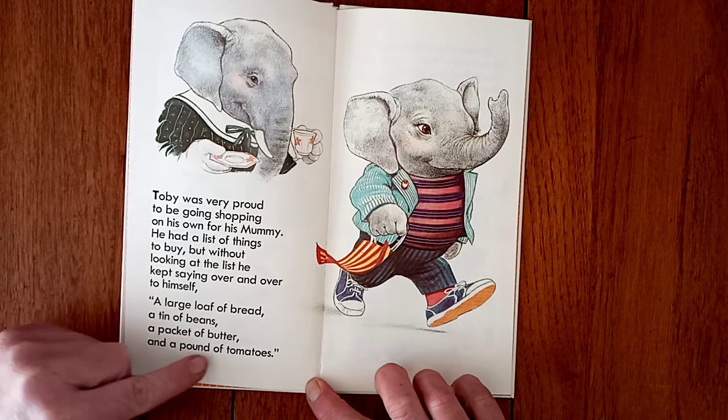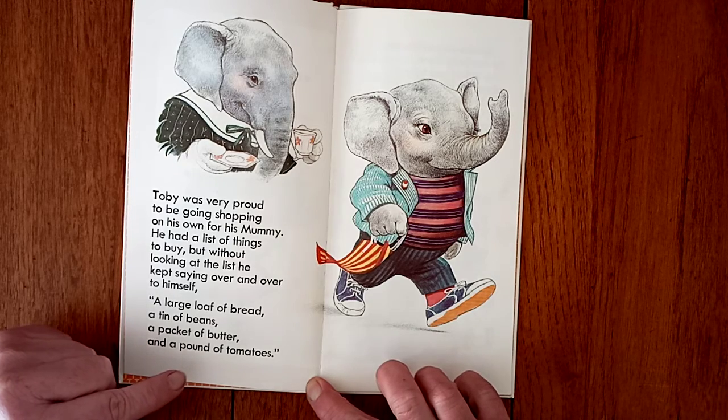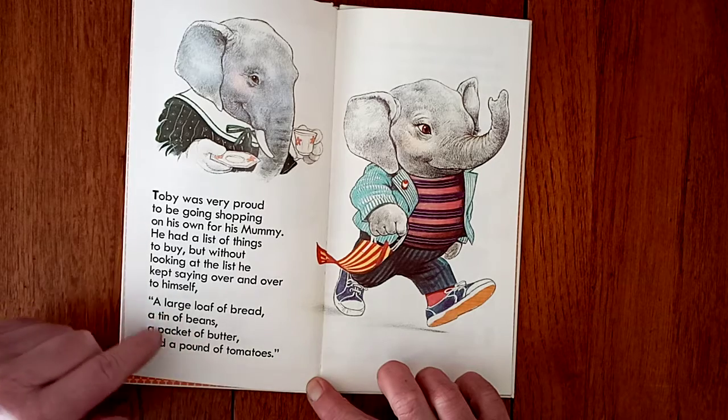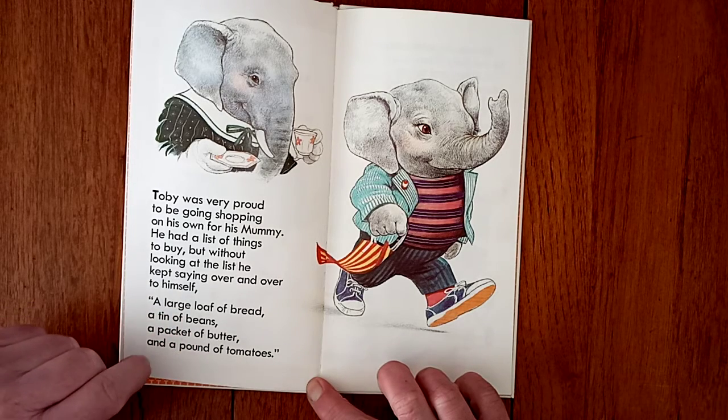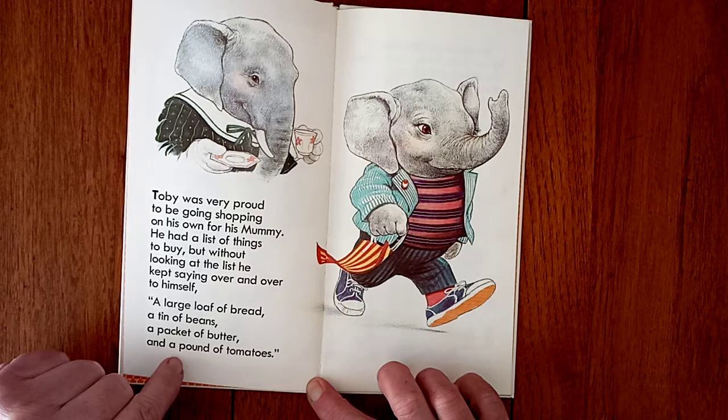Just like when we did centimeters, meters, and kilometers, when we measured distance, this is when we measured weight. So a kilogram or grams of tomatoes we use in South Africa.